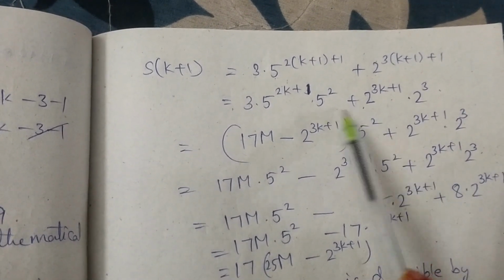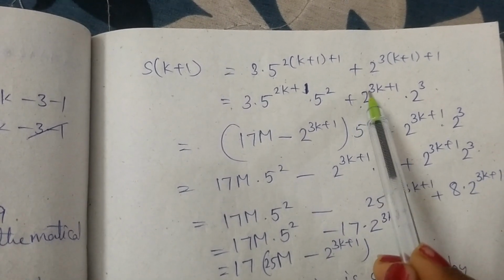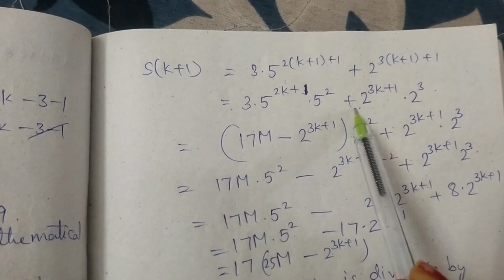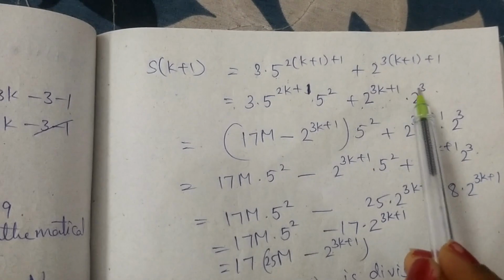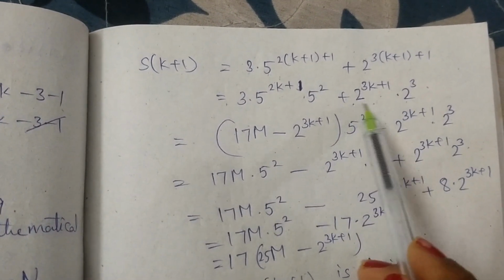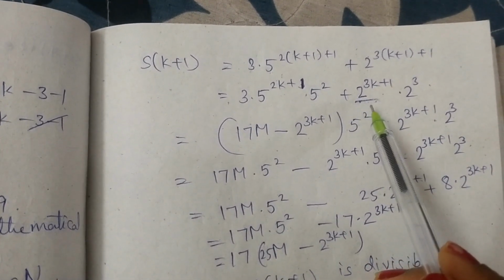Because we'll be getting this value as something in terms of 2 power 3k plus 1, we can keep this value like this, and we can write here separately 2 cube. In short we just want to use this value for further simplification.